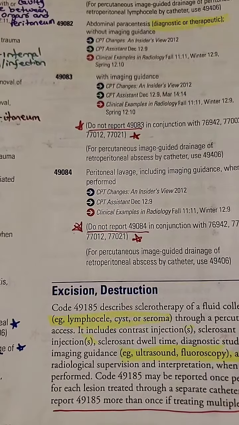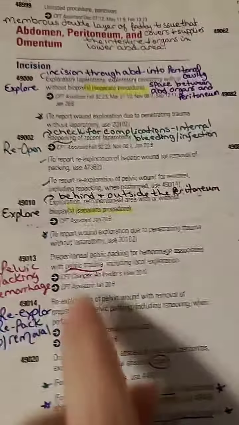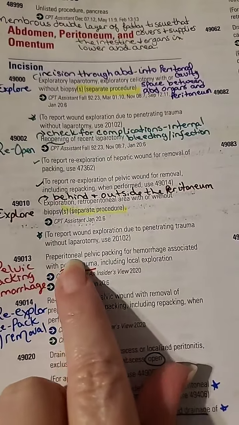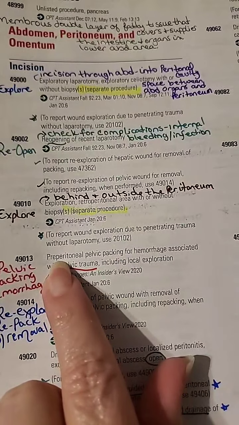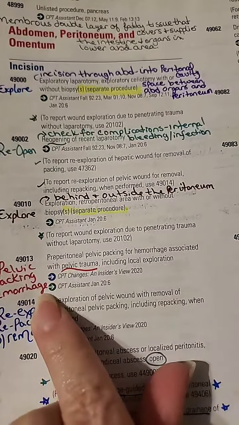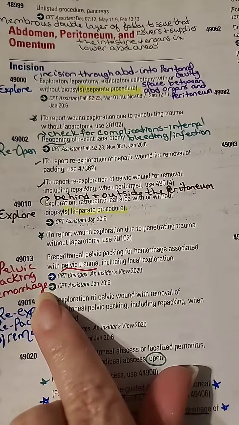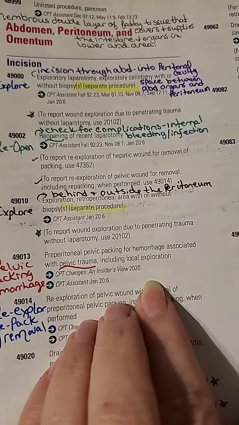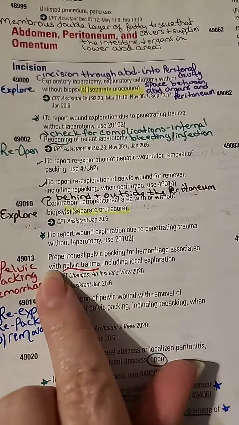So much fun. So I think the best way to study is to prep your codes. Really read these code descriptors for the entire book. If you don't know what preparatory knee pelvic packing means, go look up that word, Google it, see what it means. It's just packing for a hemorrhage. If there's any words here you don't understand, Google them, figure it out. Google your codes, see what comes up.